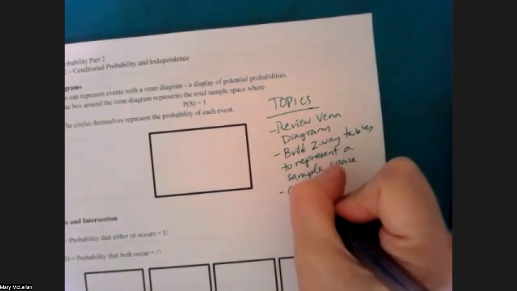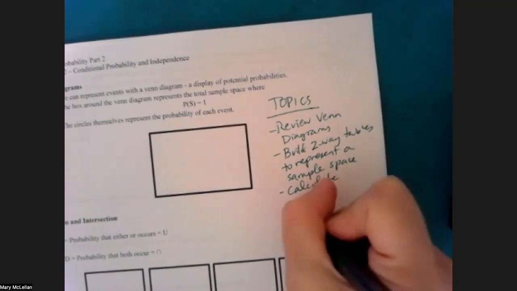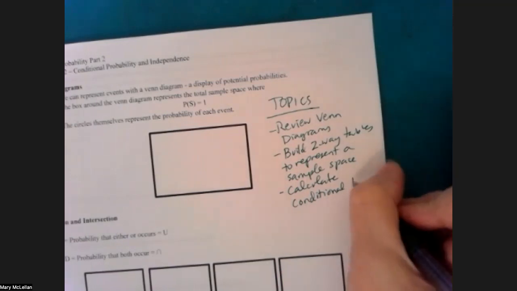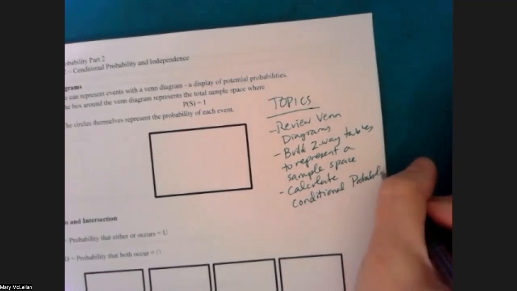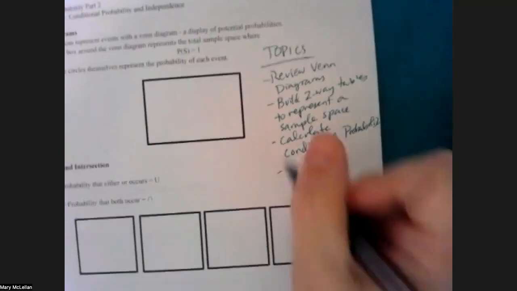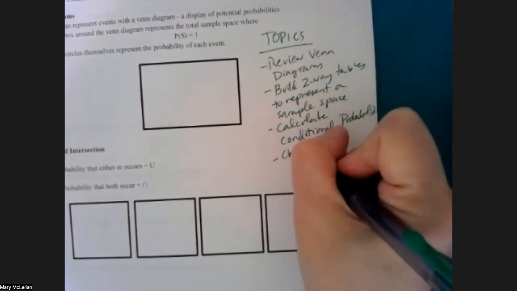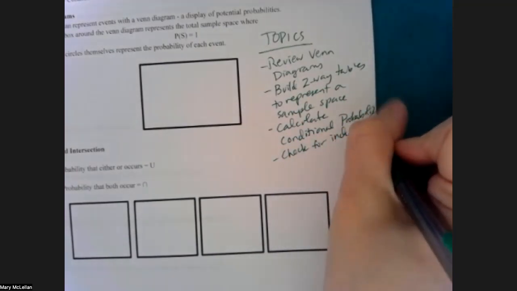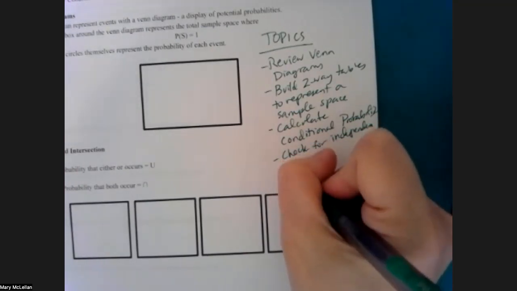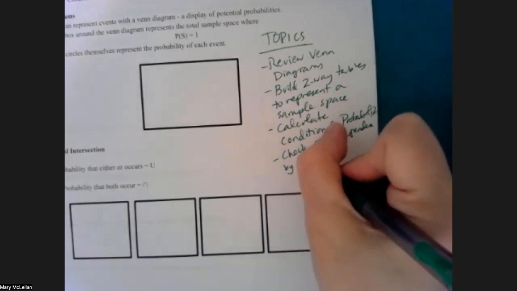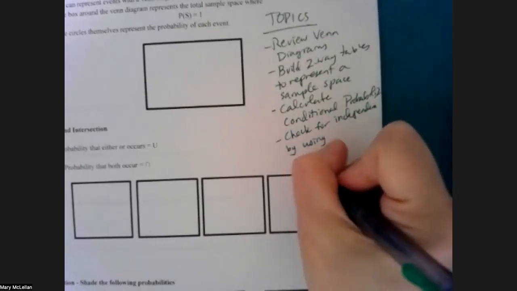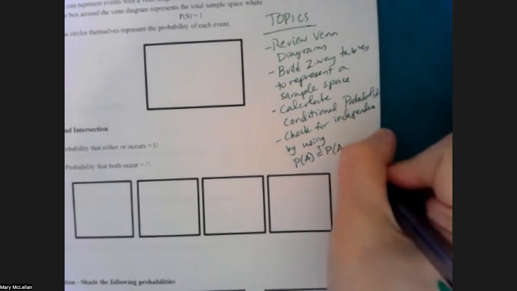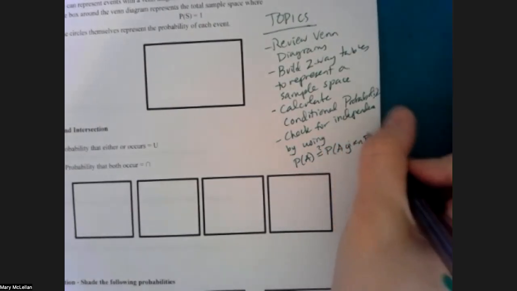And we will calculate conditional probability. And last but not least, we will check for independence by using probability of A is equal to question mark, probability of A given B.